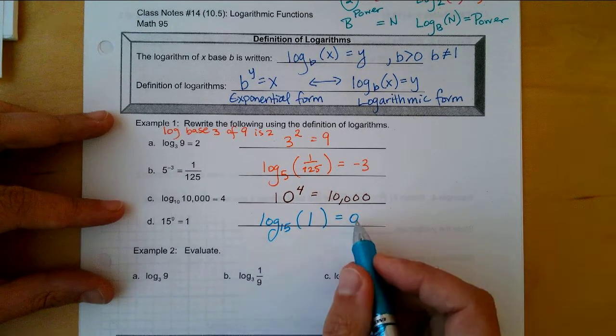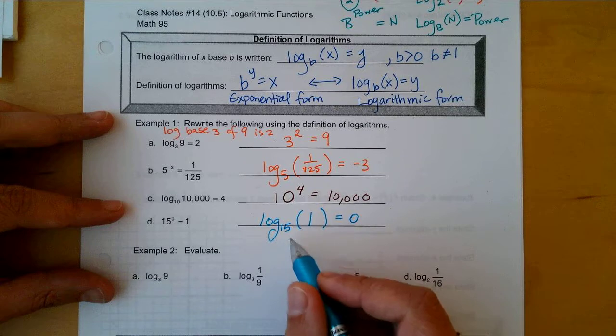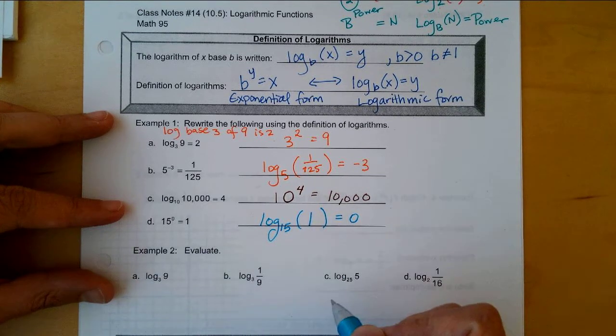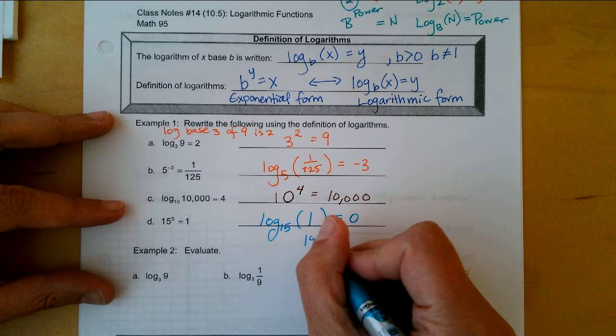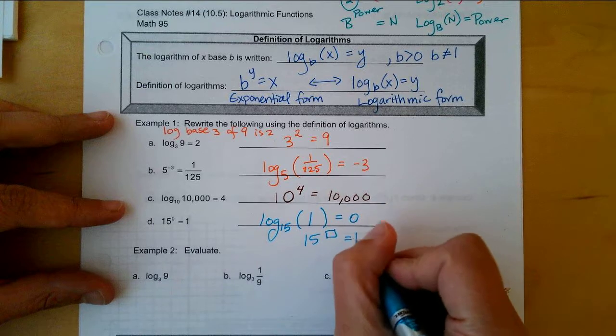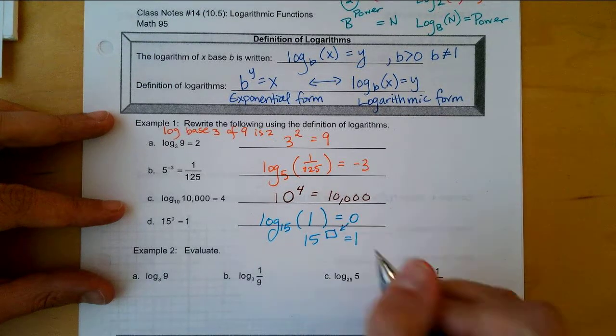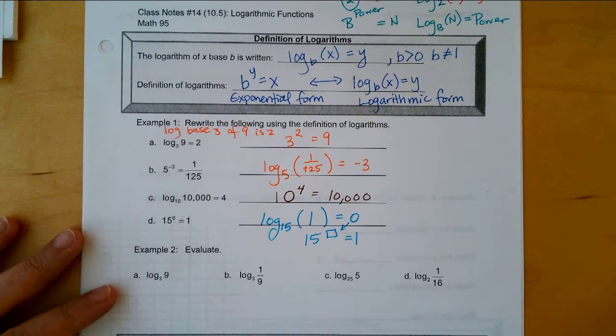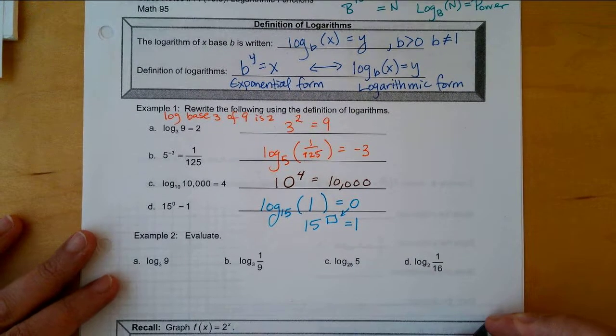This says 15 to the 0 power is 1. Log base 15 of 1 is 0 means 15 to the what power equals 1. And there's your 0. Okay. The log asks or answers the question, what was the exponent?